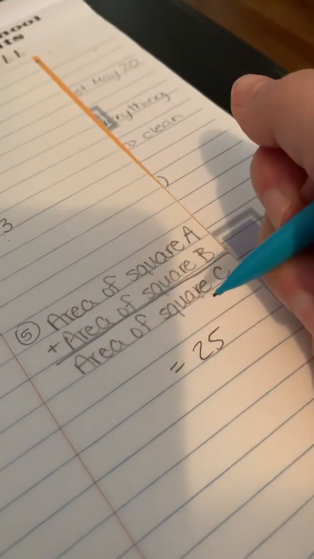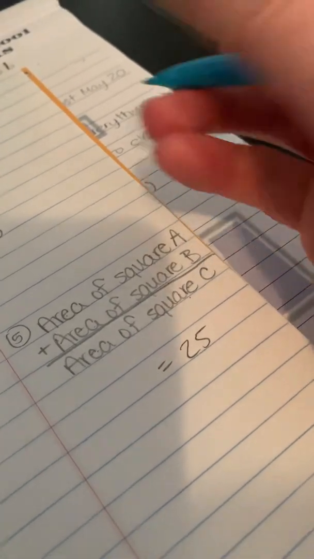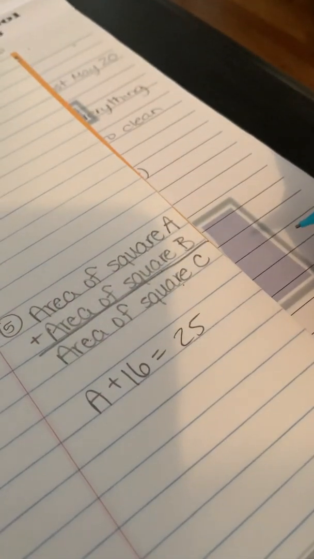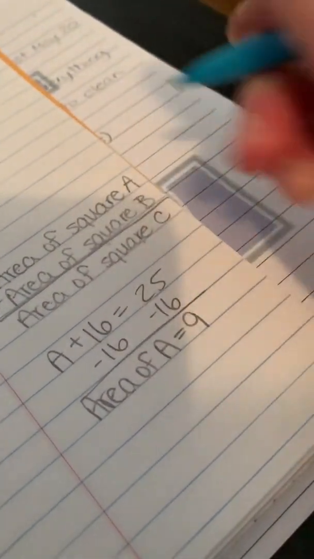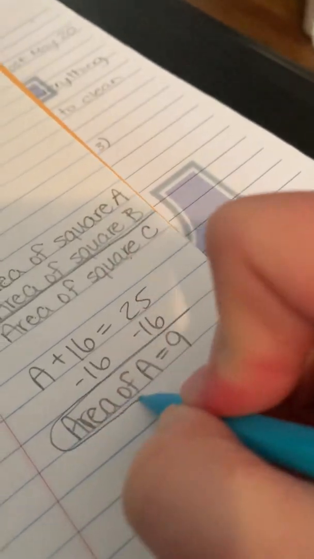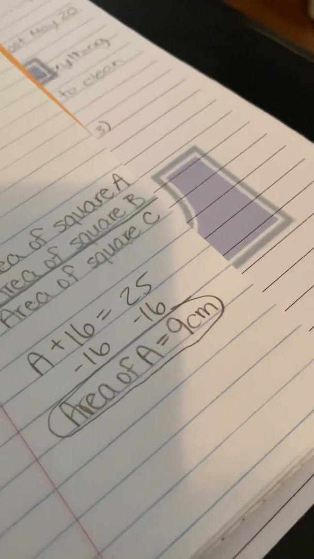That equals the area of square A plus square B. We don't know what A is. We know that the area of square B is 16. So we would just subtract 16 from both sides to get that the area of square A is 9. And that would be 9 square centimeters if I included my unit of measurement.